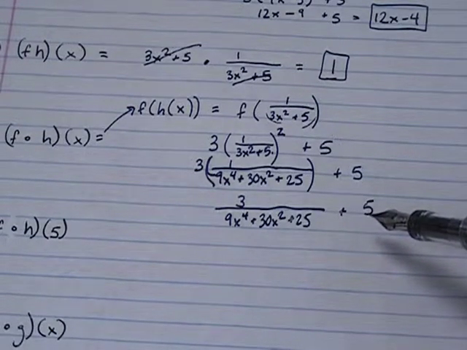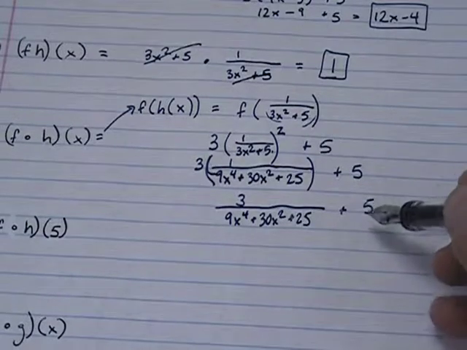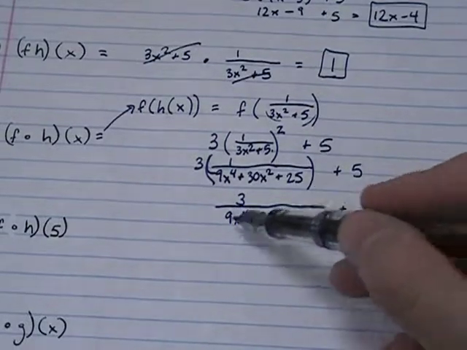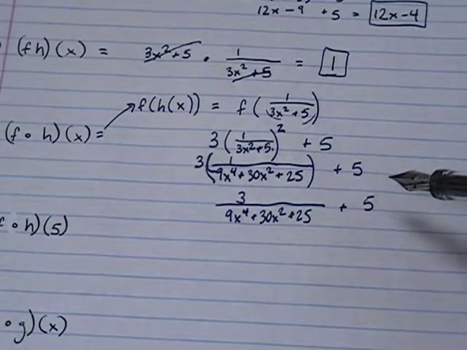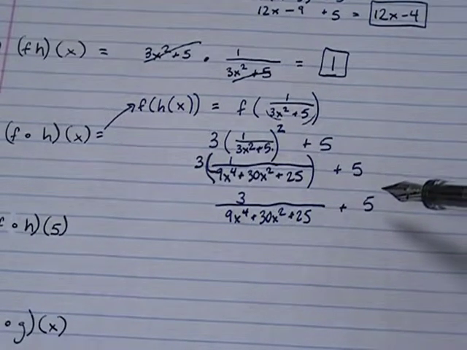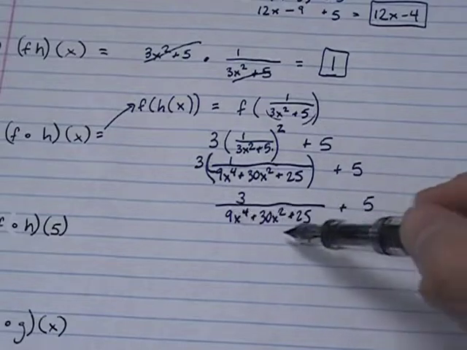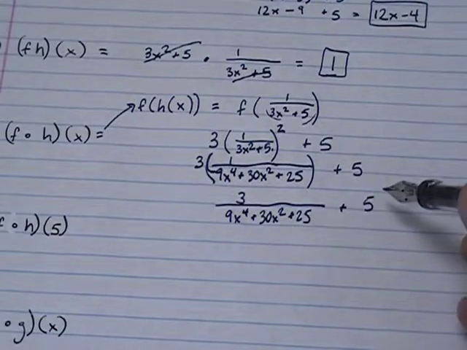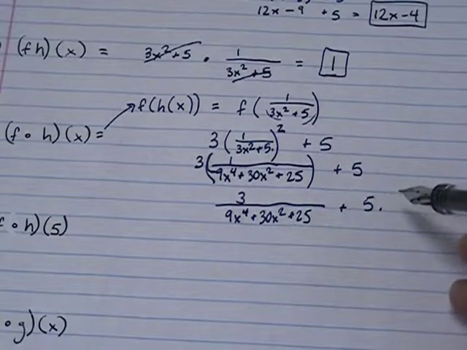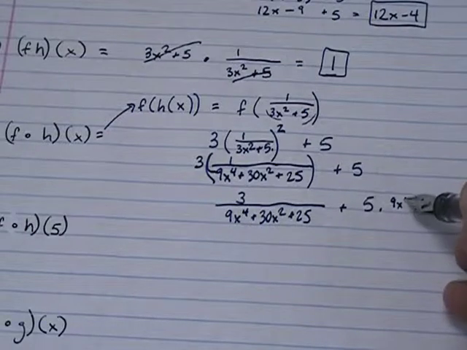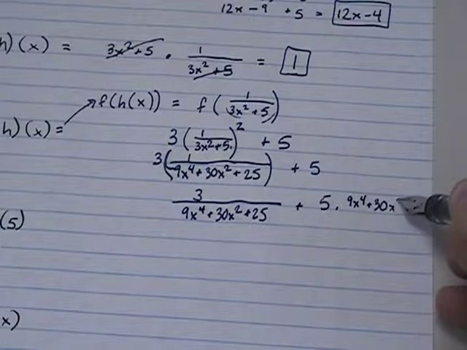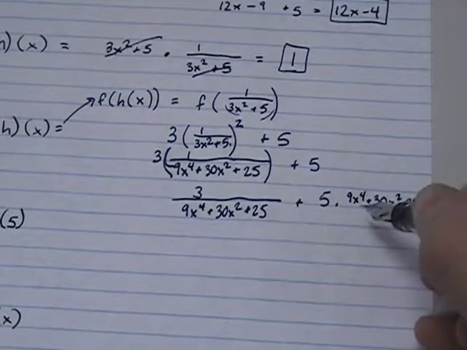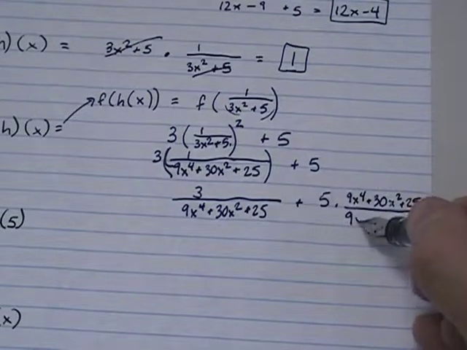Okay? Well, the only way to add these two and simplify this expression is to have a common denominator. So the way we do that is we're going to multiply. The common denominator is obviously 9x to the 4th plus 30x squared plus 25. So we're going to take that expression, okay, and we're going to multiply this 5 by 9x to the 4th plus 30x squared plus 25 on top and bottom.